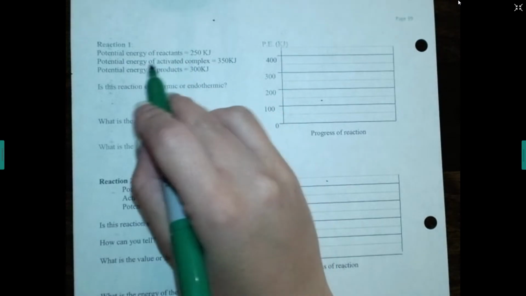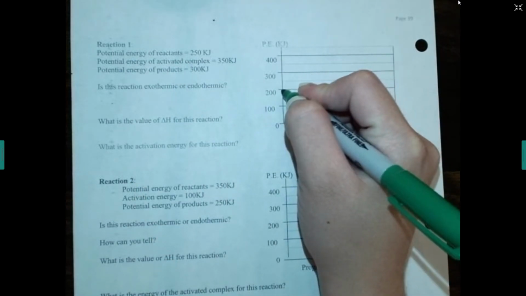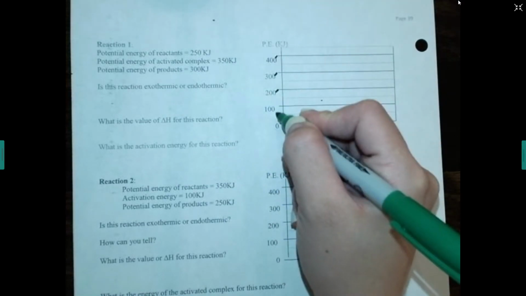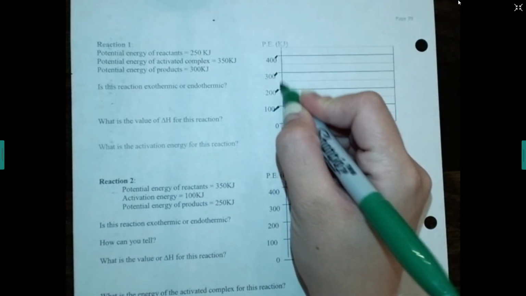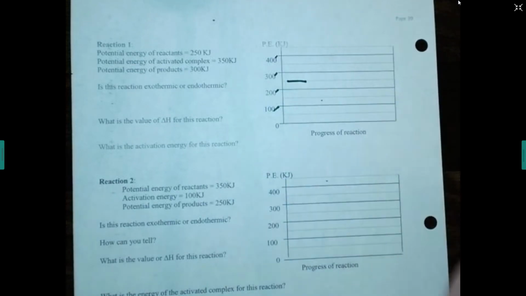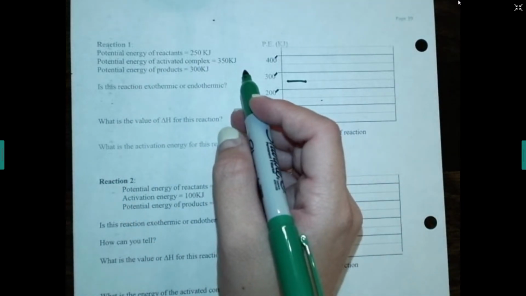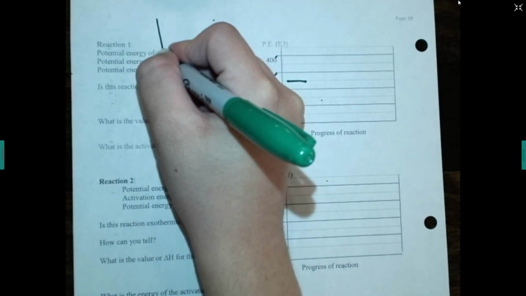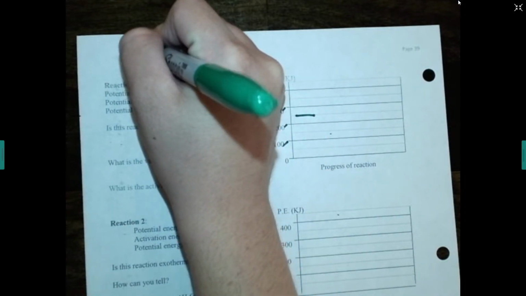So the potential energy of your reactants is 250 kilojoules. So that would be right here. I know it's kind of off a little bit. These numbers go with these thicker lines. So 250 would be at the dotted line between the 200 and the 300. That's the energy of my reactants. It says potential energy of activated complex. So I'm going to underline that and put an arrow, and you should too. This is also sometimes called the transition state.